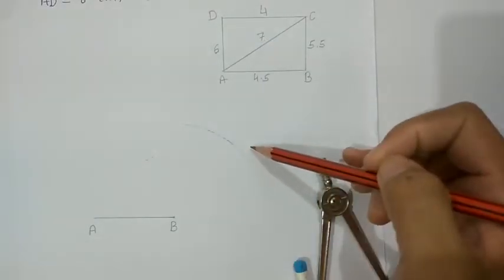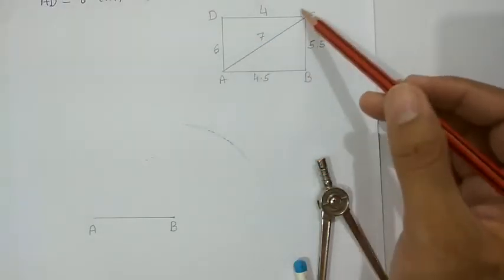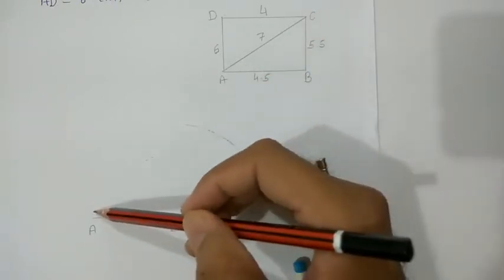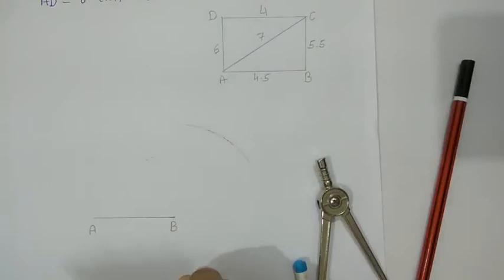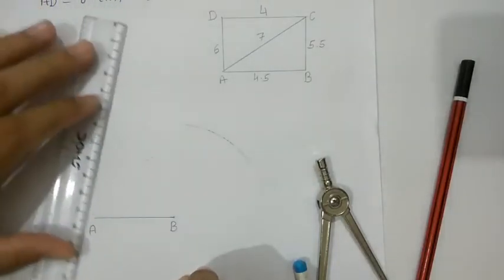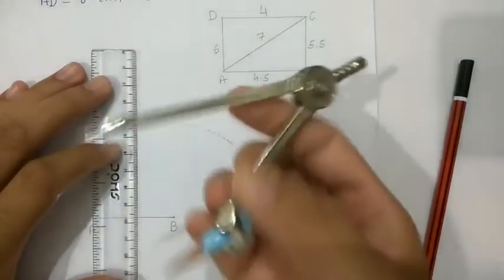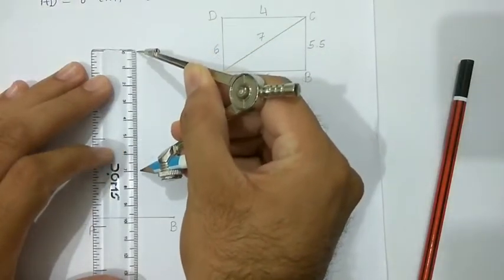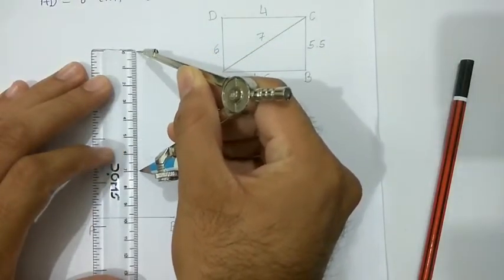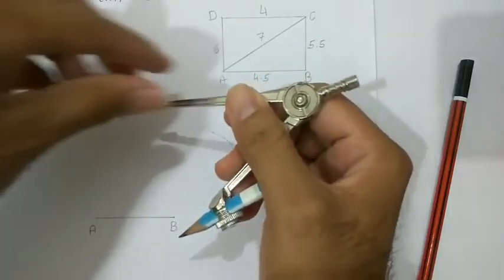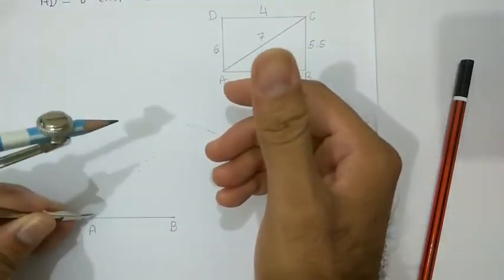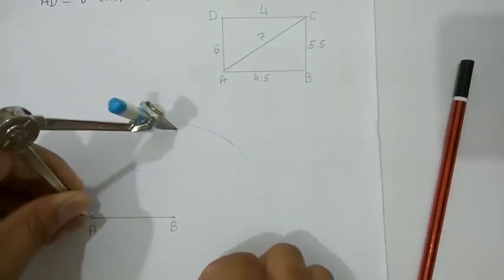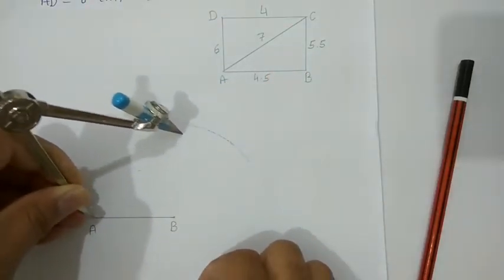We have to make an arc of 7 centimeter, and we have to draw that arc from point A. So take another measurement of 7 centimeter. Okay, so this is 0 and this is our 7 centimeter point. Now draw another arc from point A to this point here.